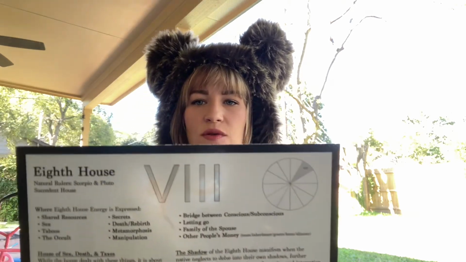We'll do the 8th, because the 8th is kind of similar to the 7th in terms of other people. The 8th is like deep soul merging relationships. Because of that, the 8th house doesn't really have a whole lot of boundaries as it is. So Neptune in the 8th, I feel like, could dissolve those boundaries further.